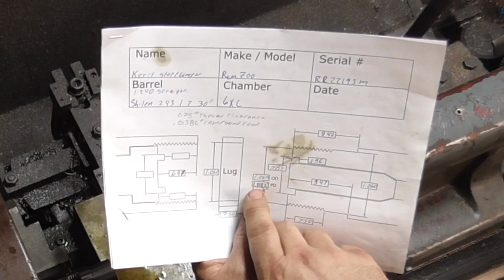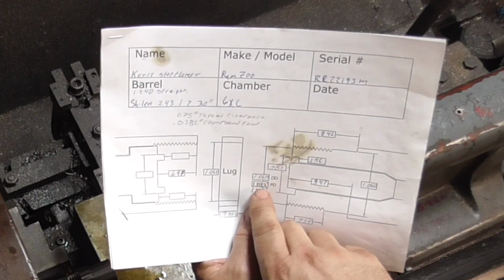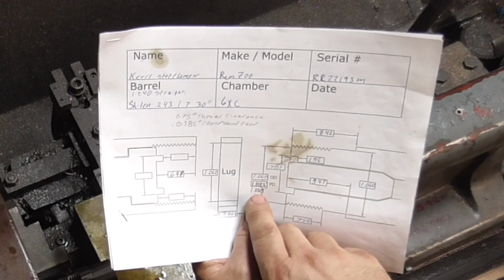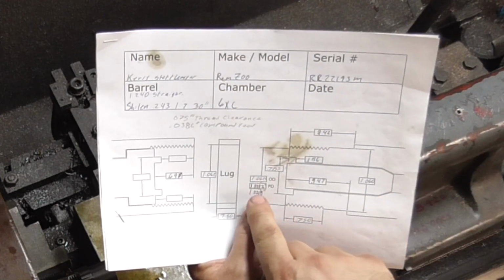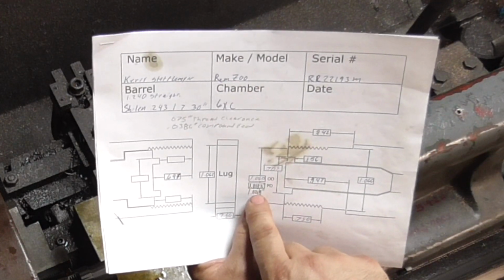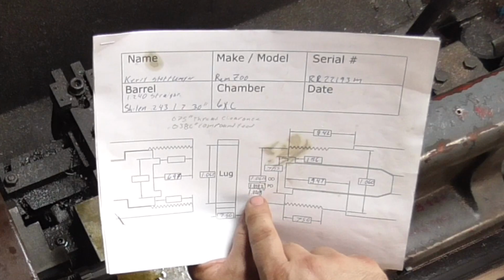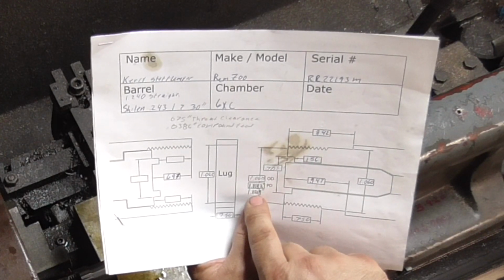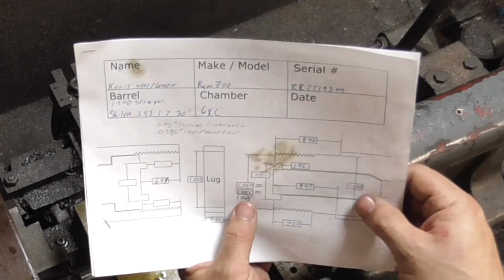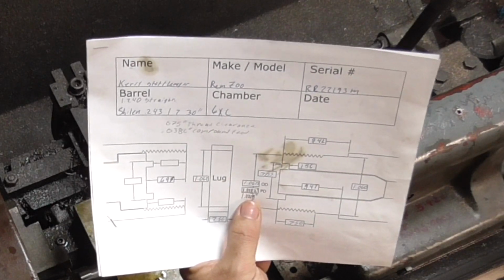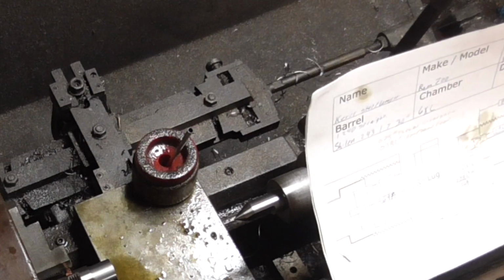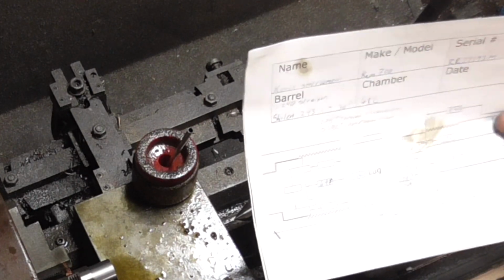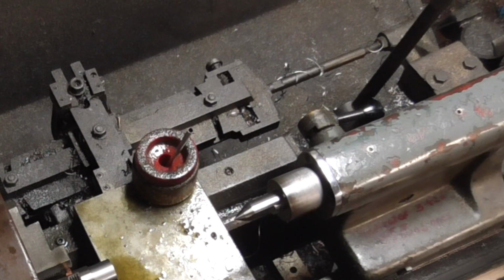This is supposed to be 1.0182 to 1.0219, and if I get to 0.019, that's perfect on the gun.